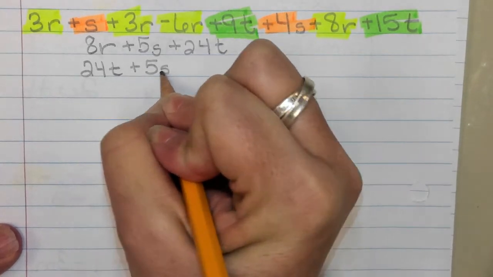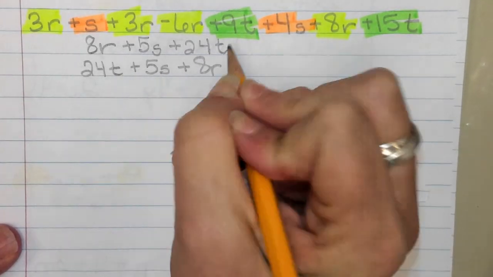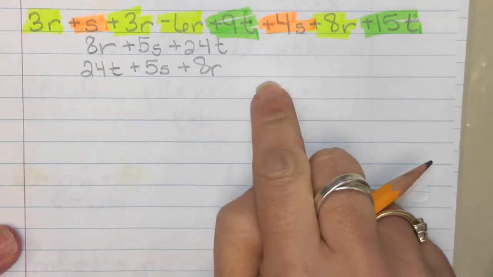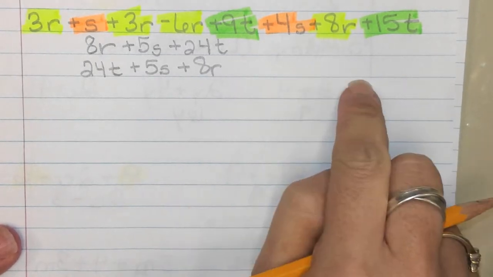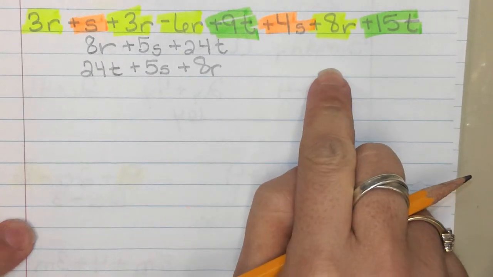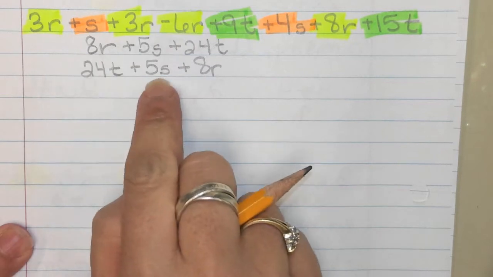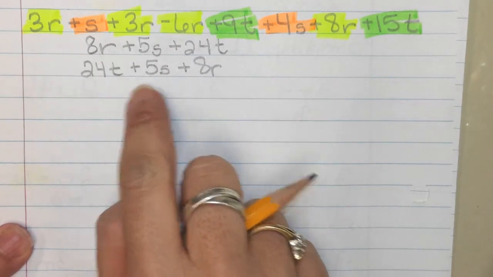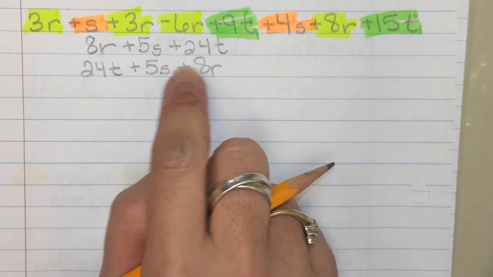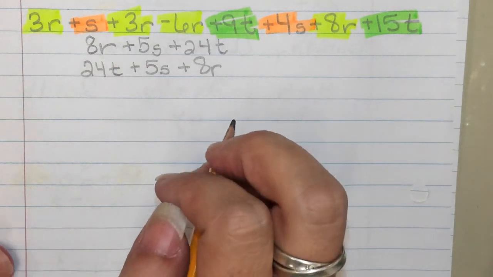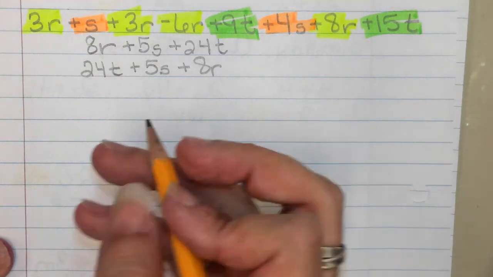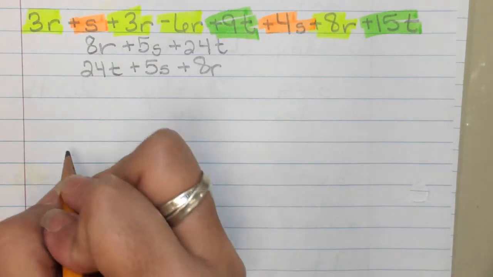The goal is to get everything with a variable in front, and then if you had any plus 7 or plus 9, put it at the back. But I would have to count any of these correct. Either one. Okay, you good? Here's another one. Let's say you had this one.